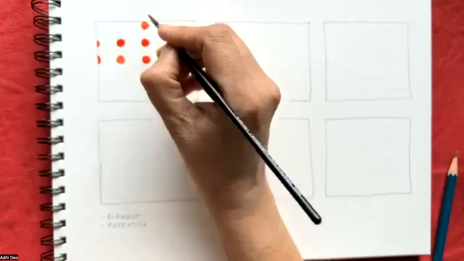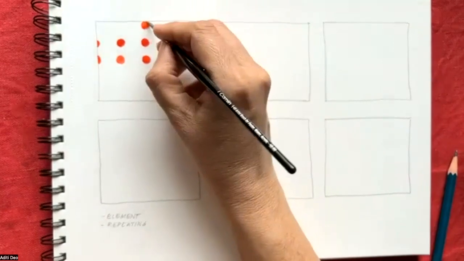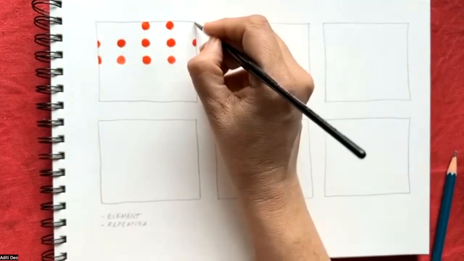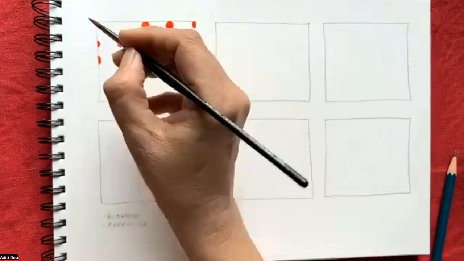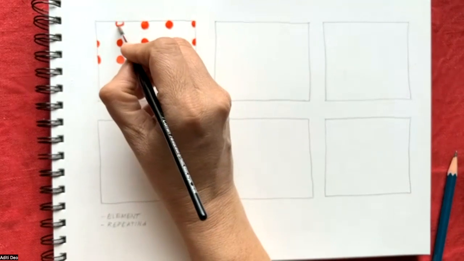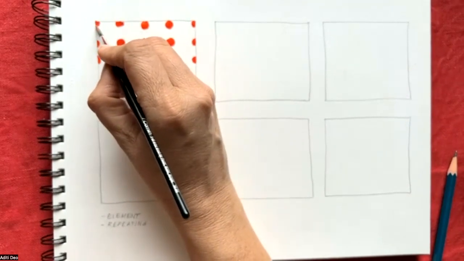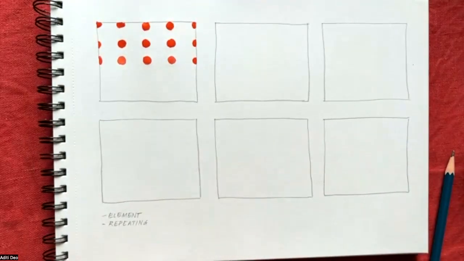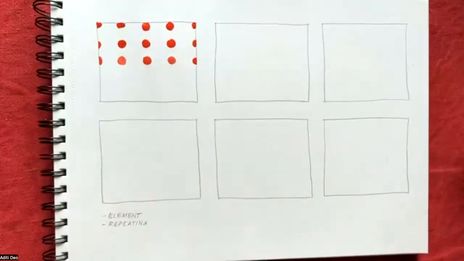And pay attention only to the negative space in between. Very often it happens that even if your circles don't look identical, if the negative space looks the same or balanced, your pattern will continue to look nice. Okay, so this is one repeat.